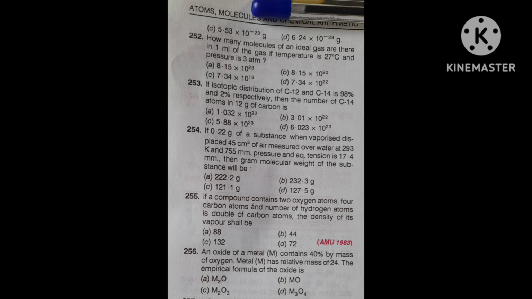The empirical formula of the oxide is: first option M2O, second MO, third M2O3, fourth M3O4.